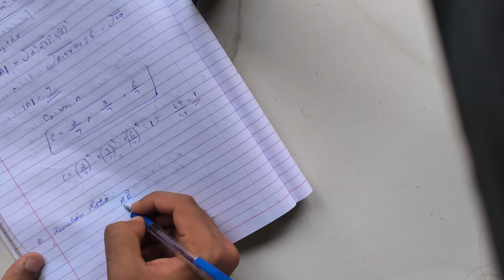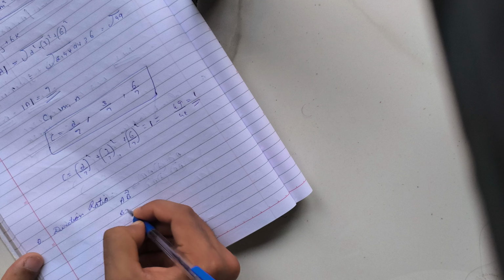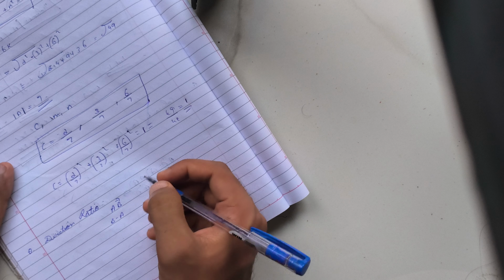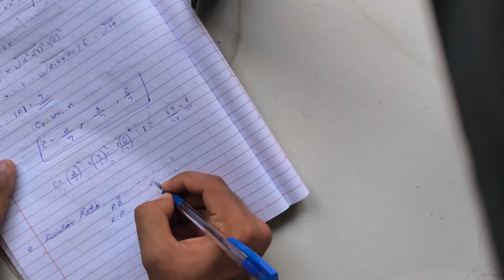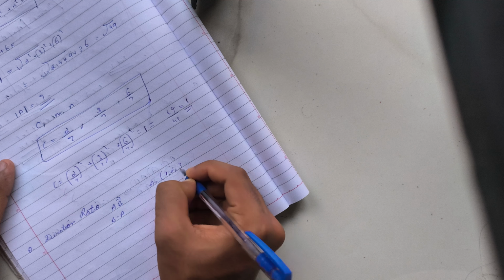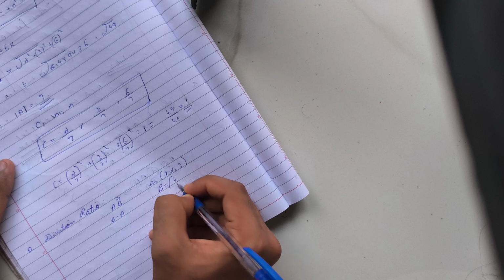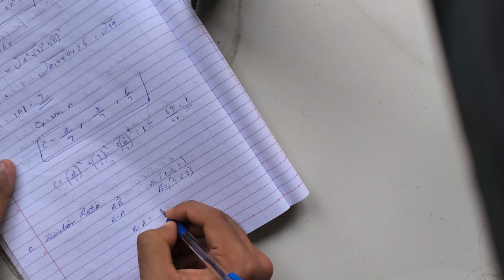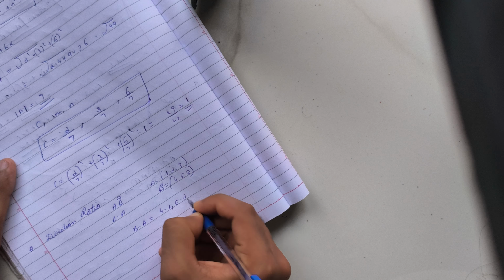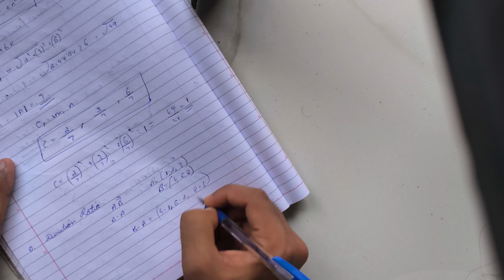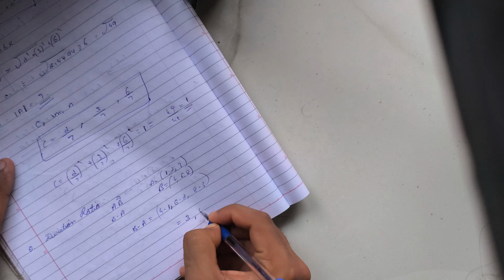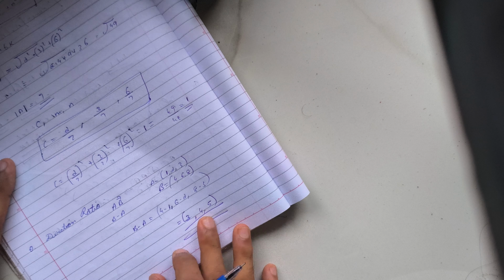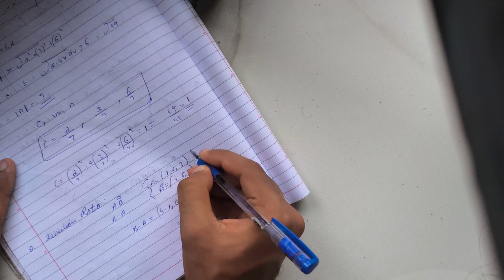Given vectors A and B, the difference will be B minus A. For example, take A as 1, 2, 3 and B as 4, 6, 8. So the difference becomes B minus A equal to 4 minus 1, 6 minus 2, 8 minus 3. It becomes 3, 4, 5. So this is the direction ratio of the given two vectors.